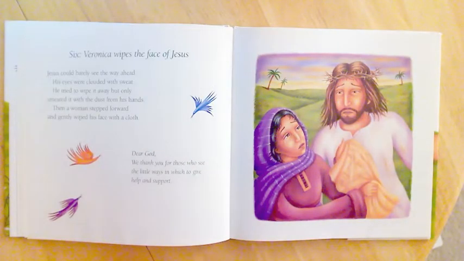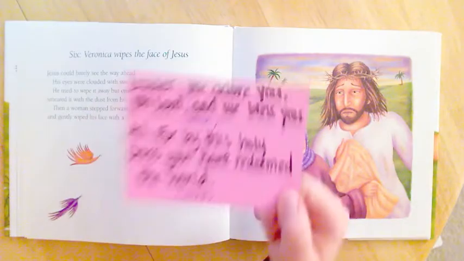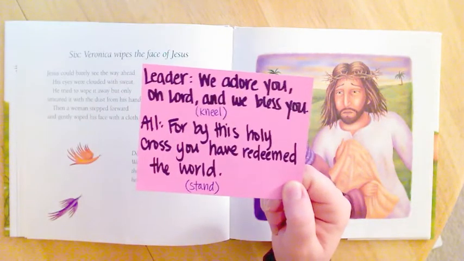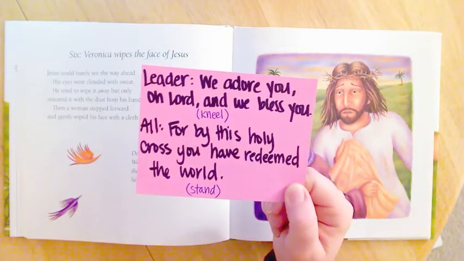Station 6, Veronica wipes the face of Jesus. We adore you, O Lord, and we bless you, for by this holy cross you have redeemed the world.